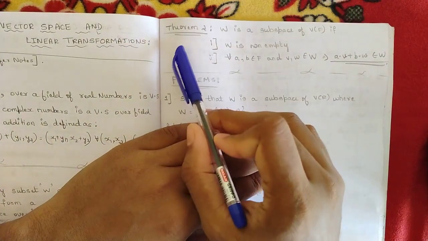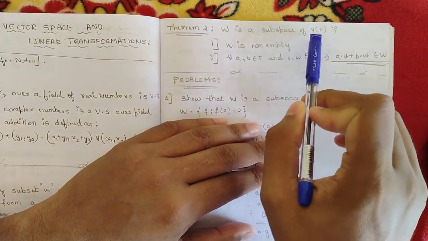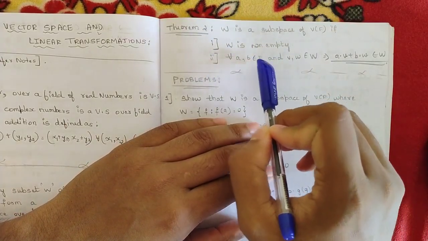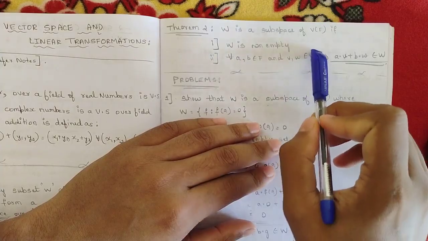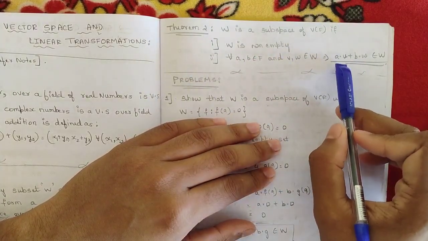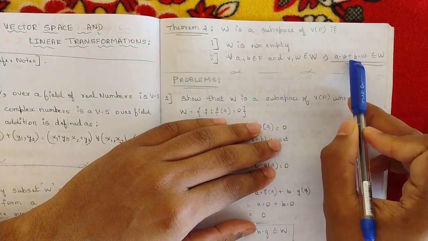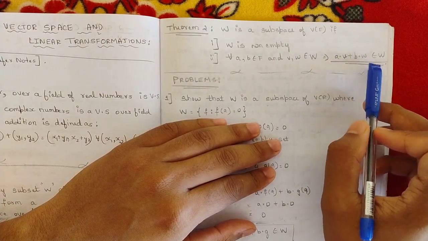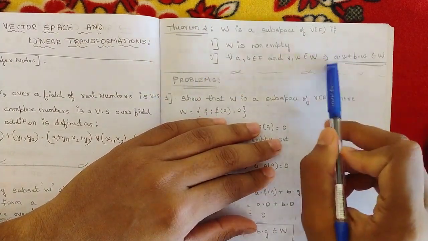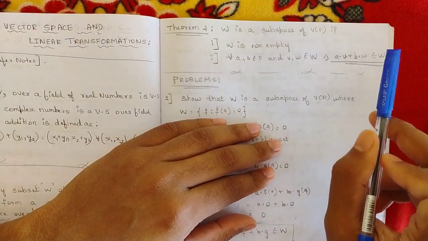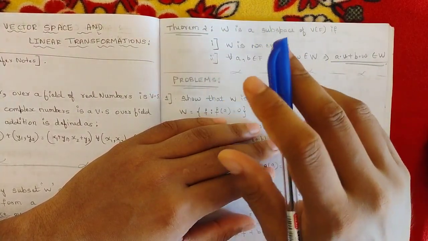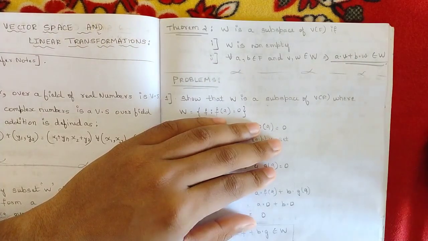Similarly theorem 2: W is a subspace of V of F if W is a non-empty set and for all a, b belonging to F and v, w belonging to W, the condition a times v plus b times w also belongs to W. This is the theorem 2 condition, this formula, so you should keep this in mind. Related to this, in order to prove subspace conditions, we have two important problems. Let us see them and try to understand.